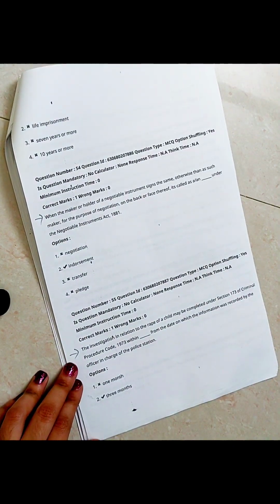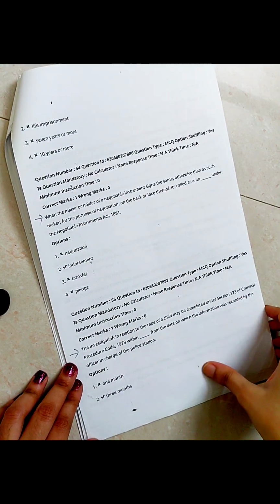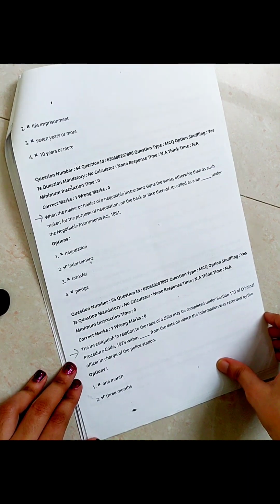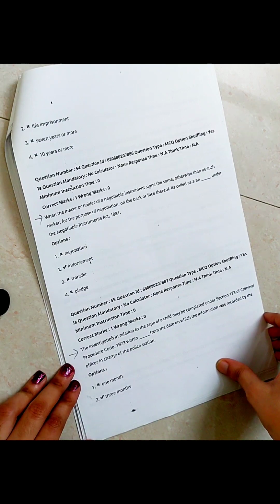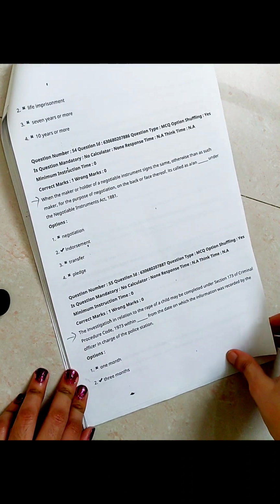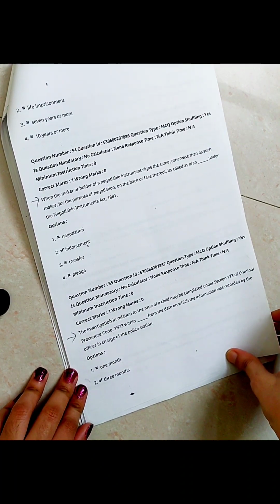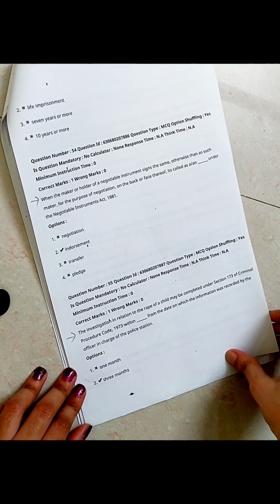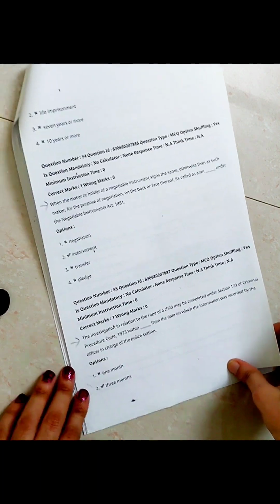When the maker or holder of a negotiable instrument signs the same otherwise than as such maker for the purpose of negotiation on the back or face thereof is called an dash under the Negotiable Instrument Act 1881. Endorsement. The investigation in relation to the rape of a child may be completed under Section 173 of Criminal Procedure Code 1973 within dash from the date on which the information was recorded by the officer in charge of the police station. 3 months.